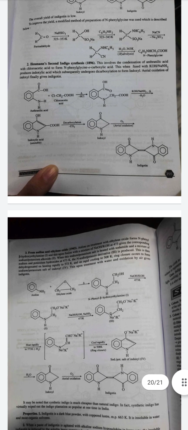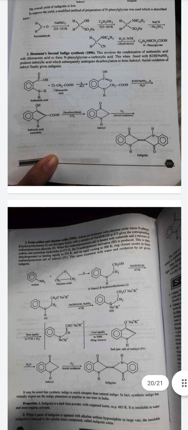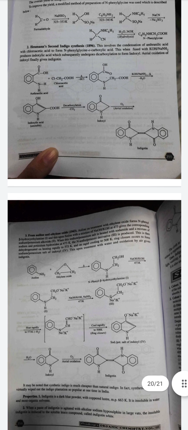Third, from aniline and ethylene oxide, 1943. Aniline on treatment with ethylene oxide forms N-phenyl beta-hydroxyethylamine, and this upon fusion with a mixture of NaOH and KOH at 473 Kelvin gives the corresponding sodium potassium alkoxide. Second, when the sodium potassium salt is heated with soda lime and a mixture of sodium and potassium hydroxide at 473 Kelvin, the N-sodio potassio derivative 3 is produced.